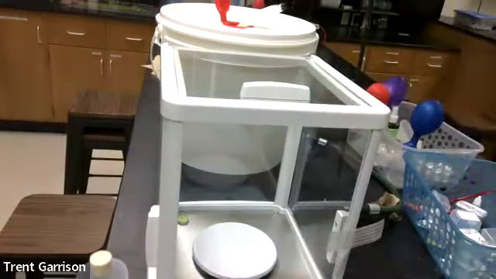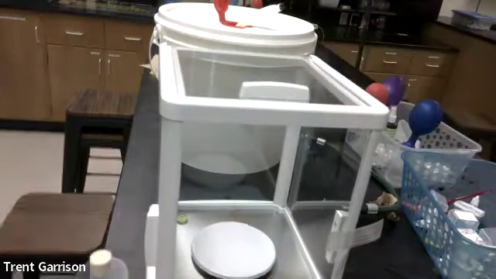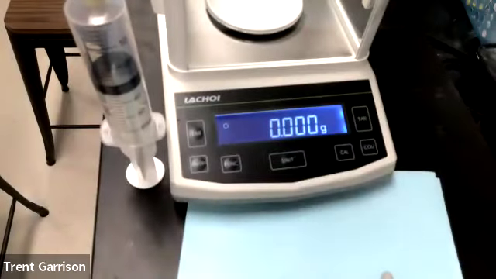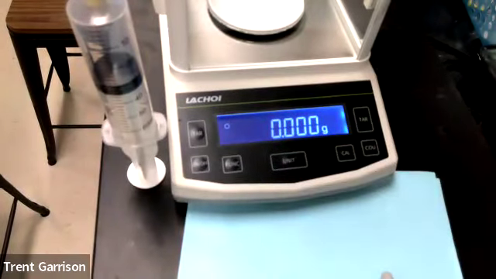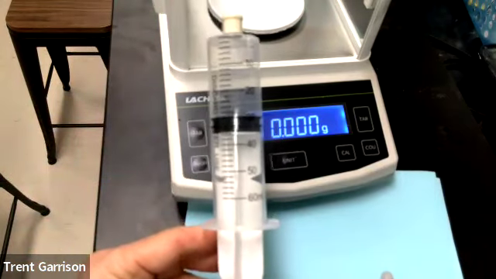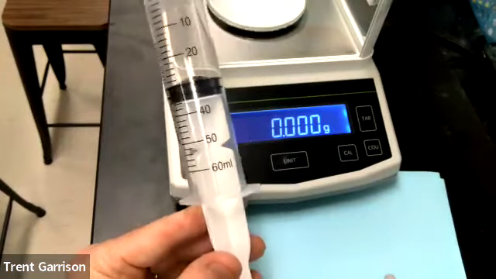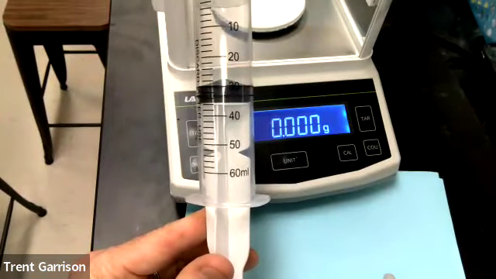Now, on top, there is a sliding door, which will give you access. And what this does is if you notice your balance, it has more zeros than the small balances that we've been using throughout the year. So this is going to allow us to get more accurate readings. Our goal is to measure the amount of carbon dioxide in this and try and calculate a density.